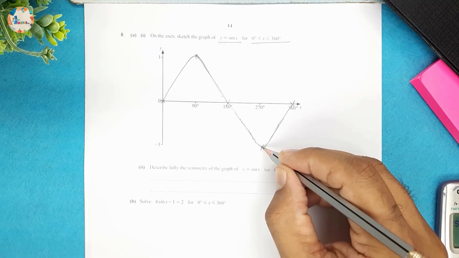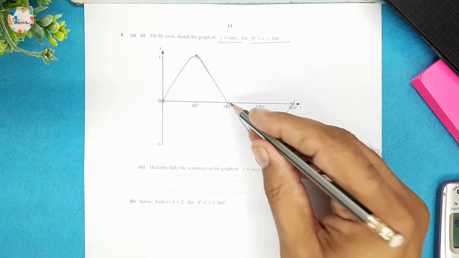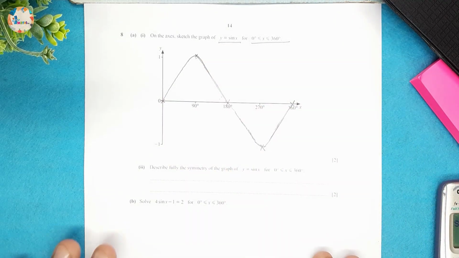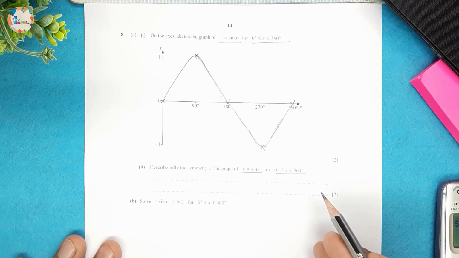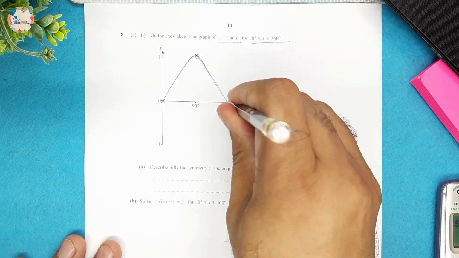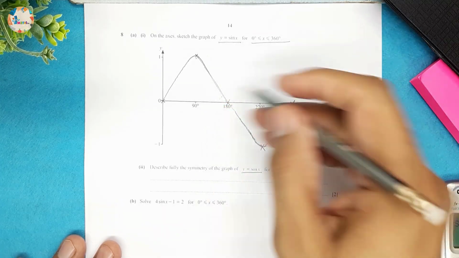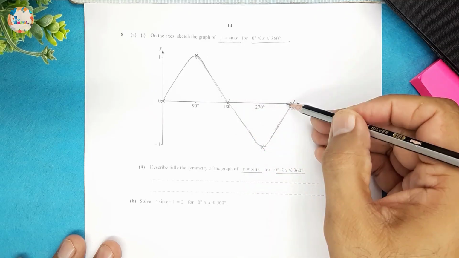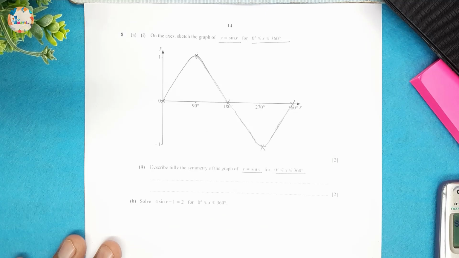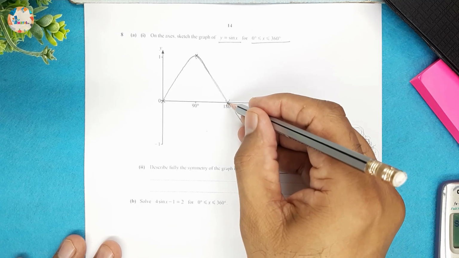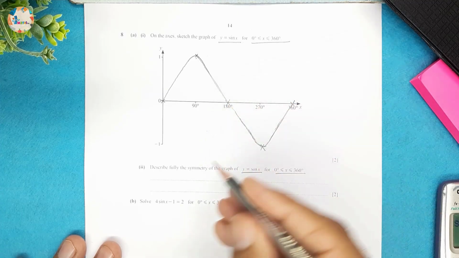You will have to show the points, basically 1, 2, 3, 4 and 5 points. Now this sketch is done. Describe fully the symmetry of the graph. If we check from here, you can rotate this at this location, and if you turn it, it will come again to this one. So we can say that it has rotational symmetry of order 2 and the center of rotation will be (180, 0).